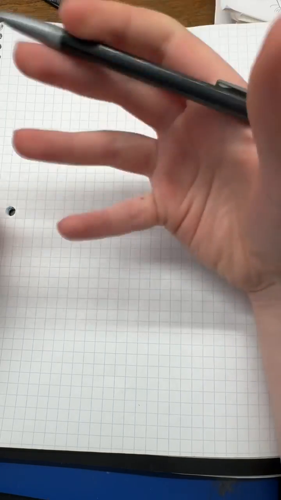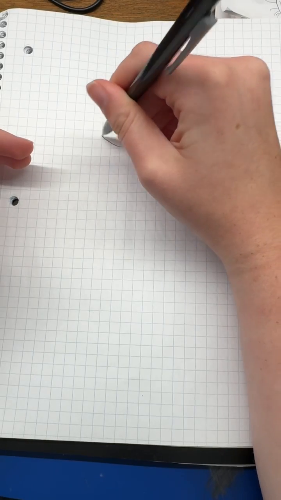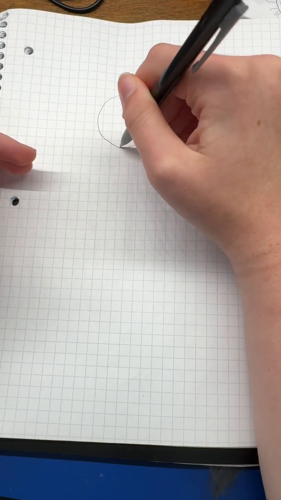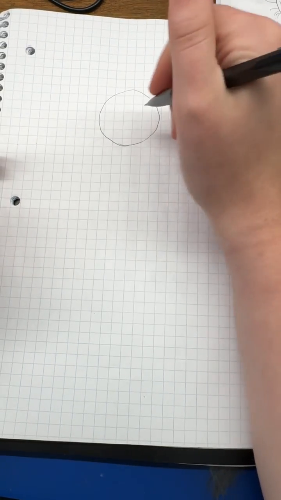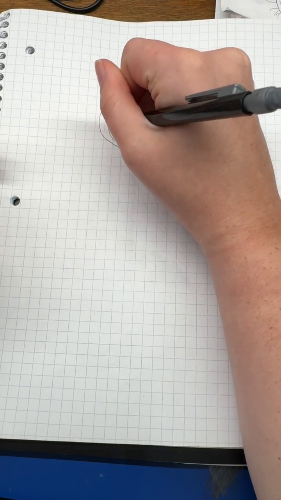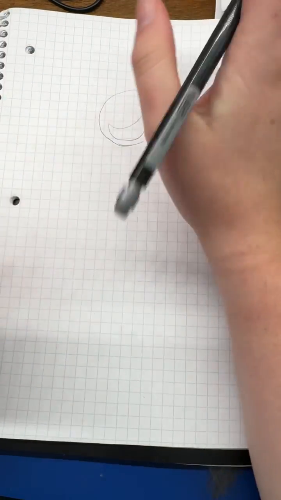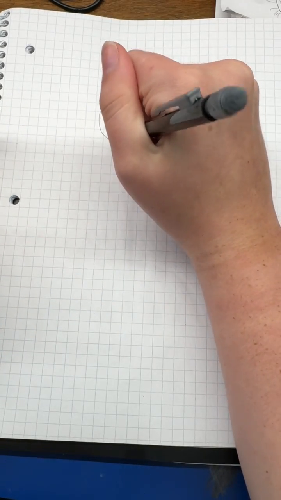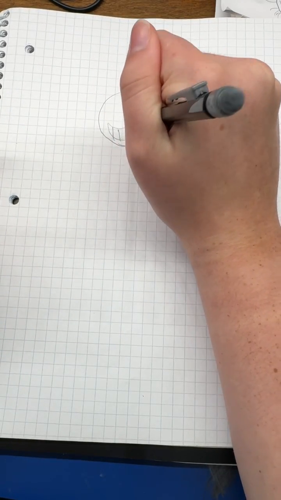So for the regular, giggly little Glago guy, with most round shaped things, you want to draw a circle, and then give him a big smile. Doesn't have to be perfect, okay? He's not perfect. And then there's lines.